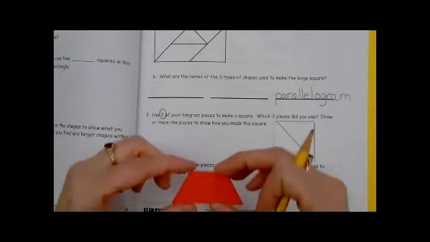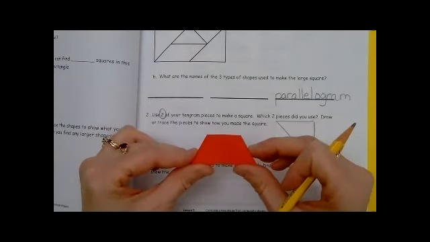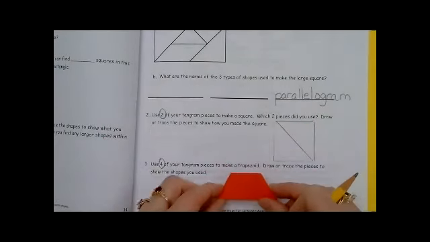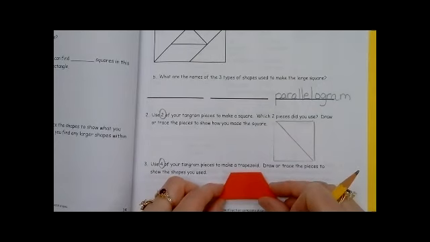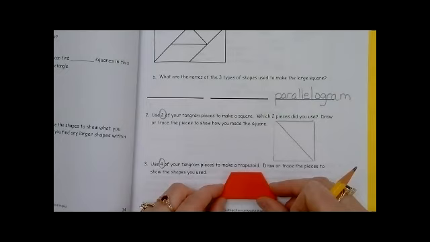Okay, let me remind you, class, that in your shapes, this is a trapezoid. To trace this, your tangram pieces would be a lot larger than this. So you're not going to be able to use that shortcut, okay?